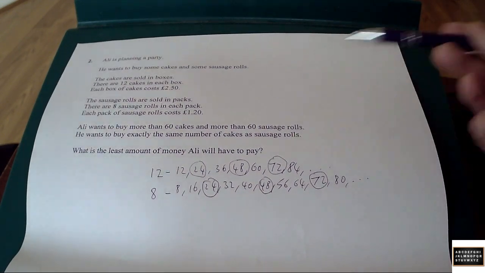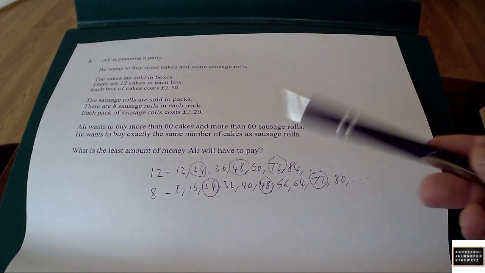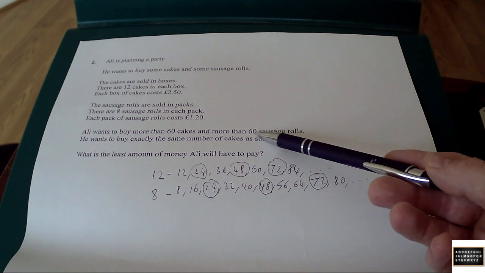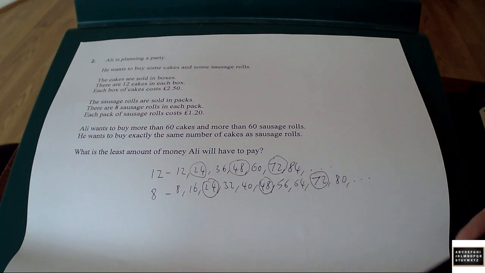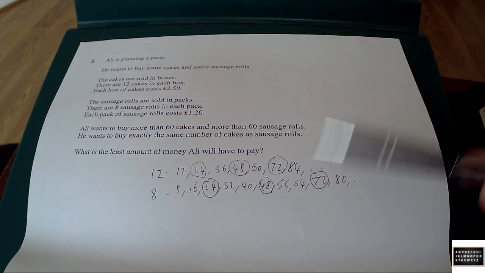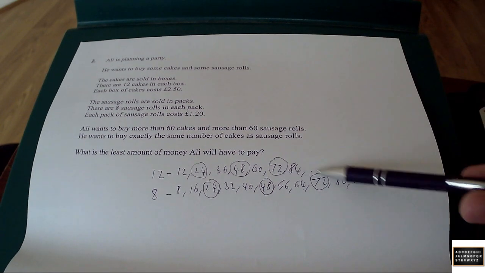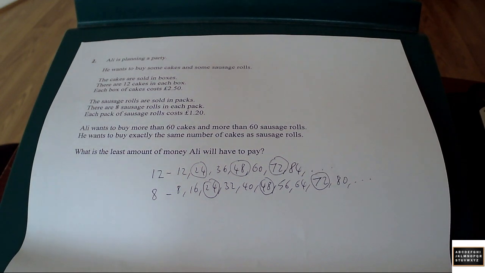But this is what I mean when I say it's kind of a lowest common multiple question, but with a bit of a difference, because the lowest common multiple wouldn't do it here. If we chose 24, which is what the Venn diagram will get you, that's not going to be more than 60 sausage rolls. So we're looking for a multiple that's more than 60 sausage rolls. That's where the problem comes in about using Venn diagrams for this question. It's not quite suitable. So here it's going to be 72 cakes and 72 sausage rolls that we need to buy.